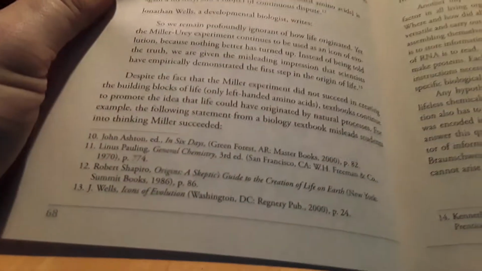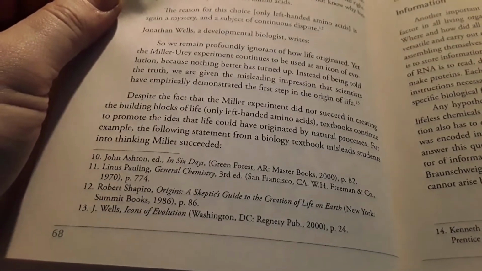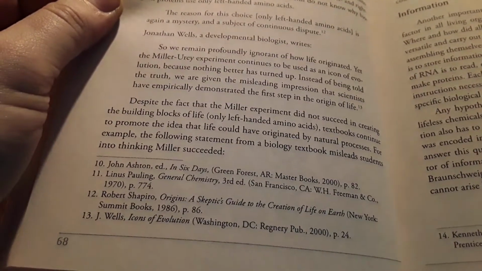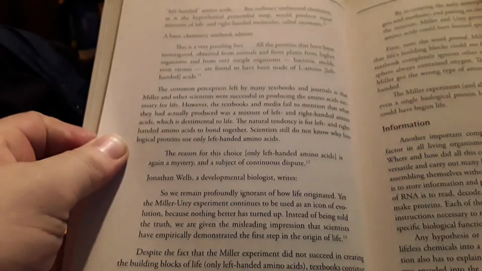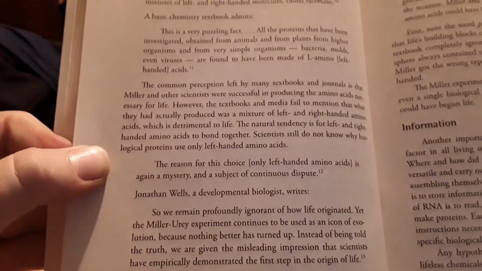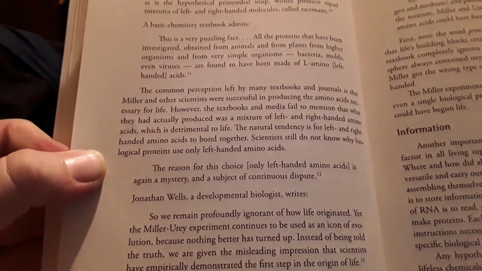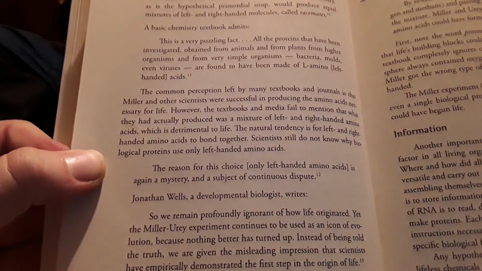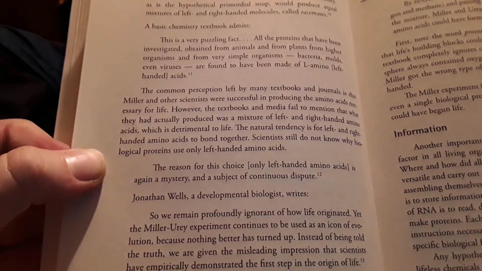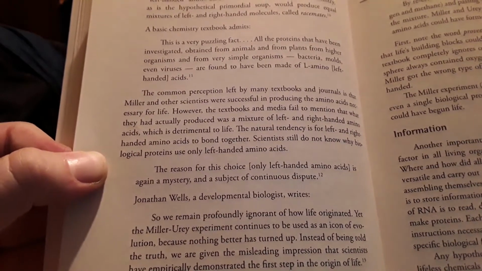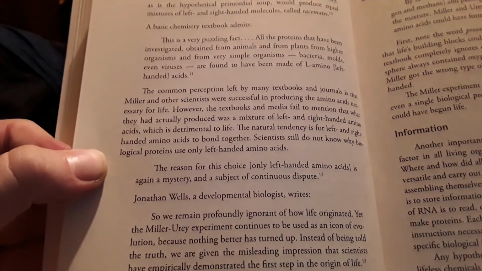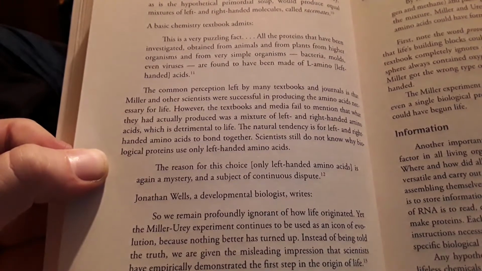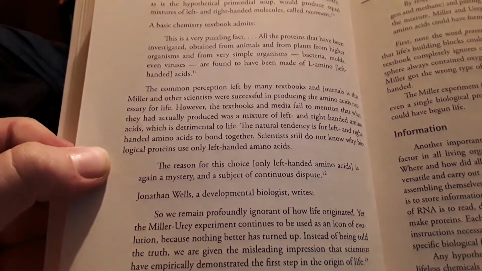You can look at this further in a book called In 6 Days from year 2000 by John Ashton. All right? So these are called racemates. A basic chemistry textbook admits this is a very puzzling fact. All the proteins that have been investigated, obtained from animals and from plants, from higher organisms and from very simple organisms, bacteria, molds, even viruses, are found to have been made of L-amino acids, left-handed amino acids.